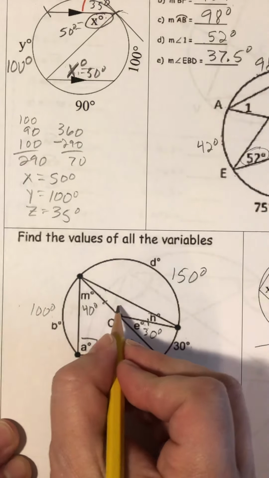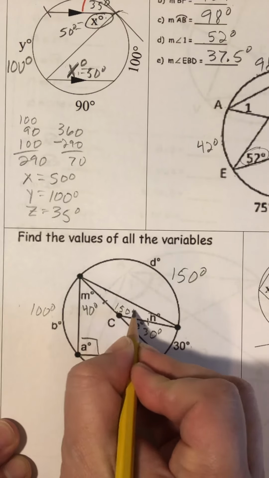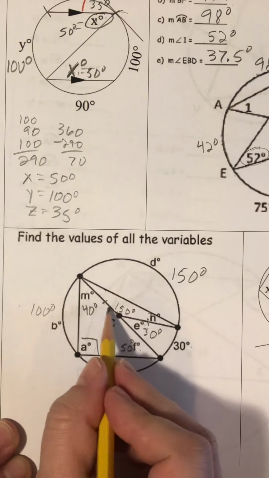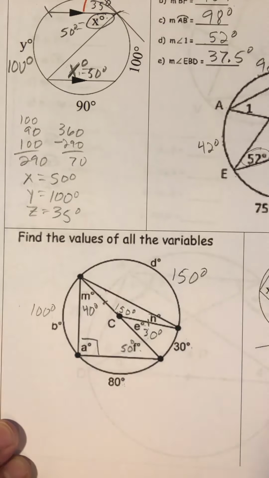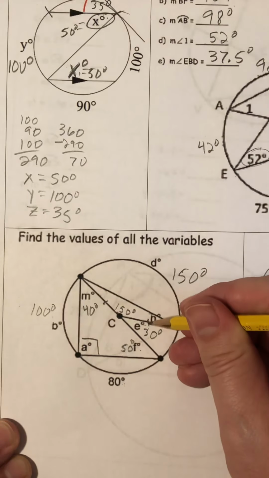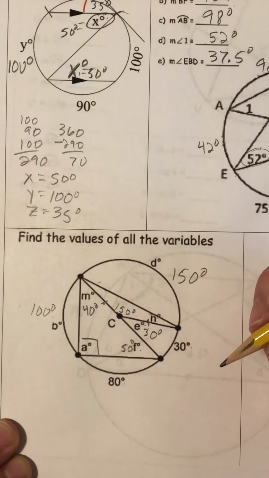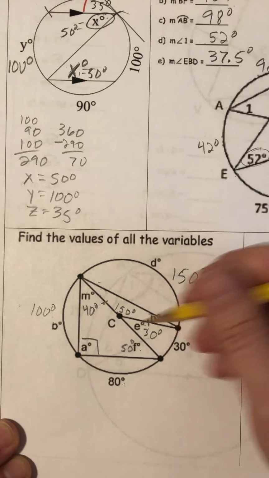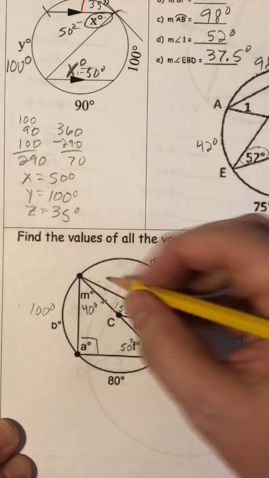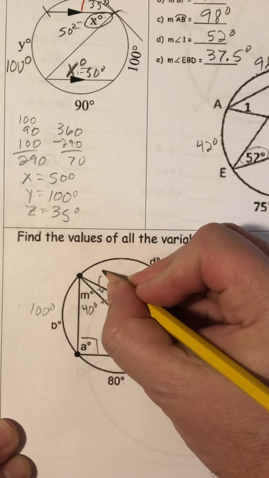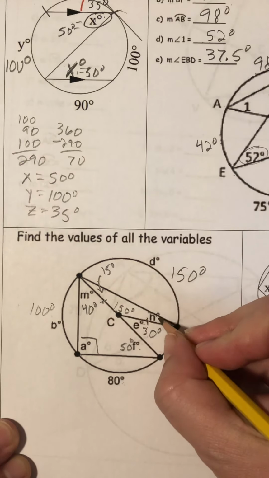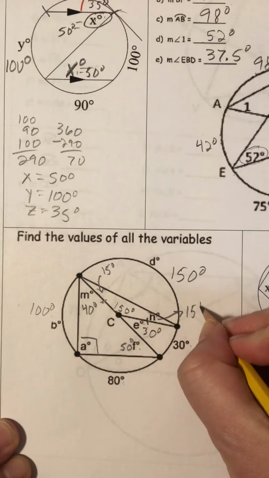And then I know that this would be 150 degrees because that forms a linear pair. 50 plus 30 is 180. And if this is isosceles, then I know that my base angles are going to be the same. So together, they have to be 30 degrees because 30 plus 150 is 180. So that's going to make this angle right here 15 degrees, and it makes angle N also 15 degrees.